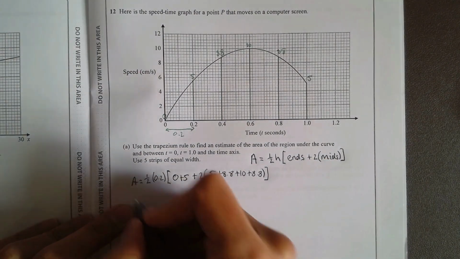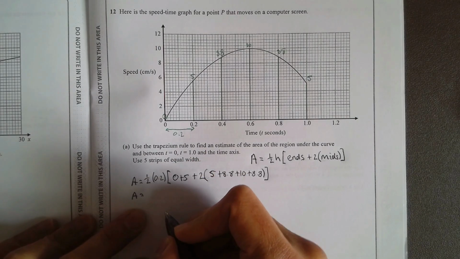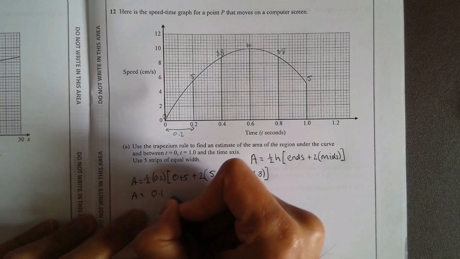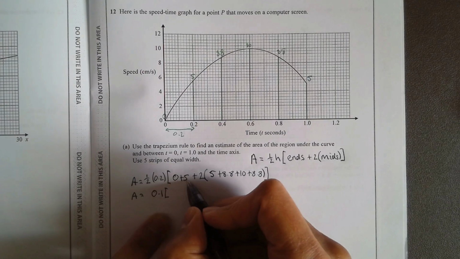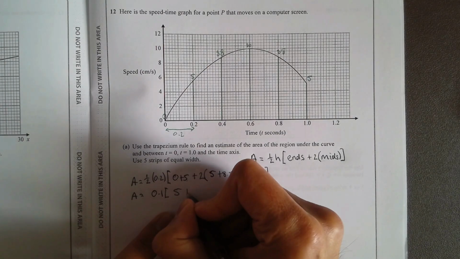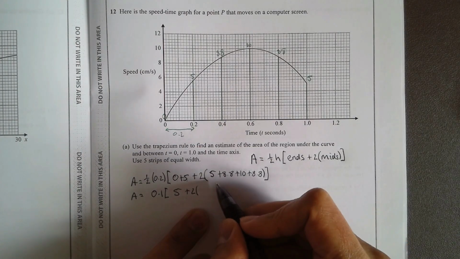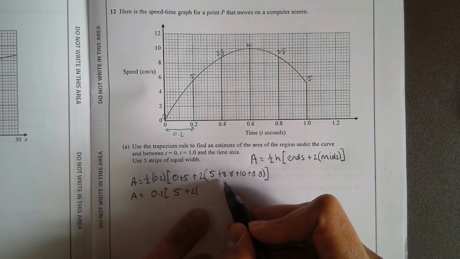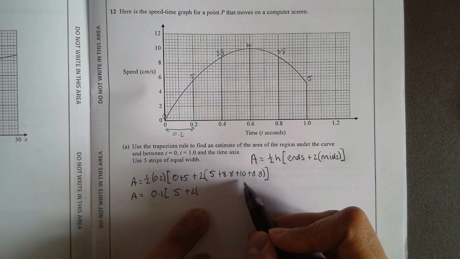Okay, so now I'm going to work this out here. So a half of 0.2 is just going to be 0.1, so 0.1 there. And I've still got my brackets here. I've got 0 plus 5, which is 5, plus 2 times, and then I want to add together my mids here. Okay, so you might want to write these down and calculate them, but we'll do it quickly. So 8 and 8, 16, 17.6.